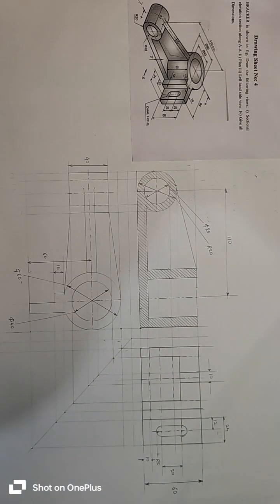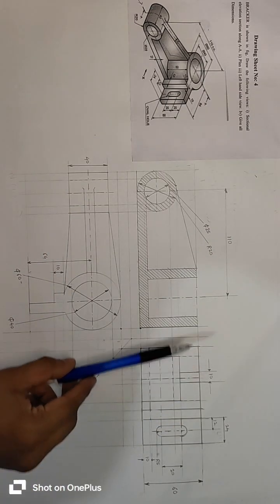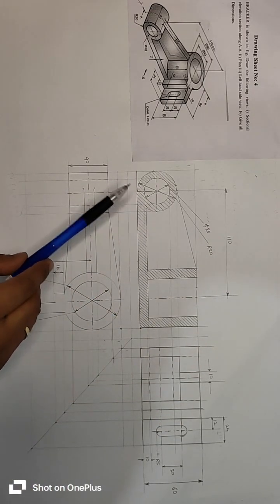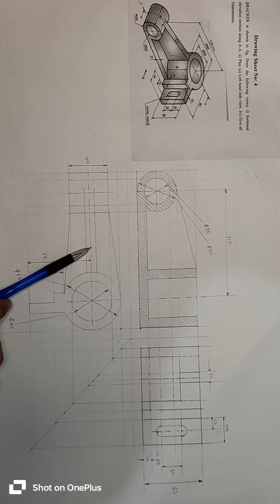So this is a diagram with dimensions. Suppose in the question 15 dimensions are given, then distribute equal dimensions among the front view, top view, and side view.